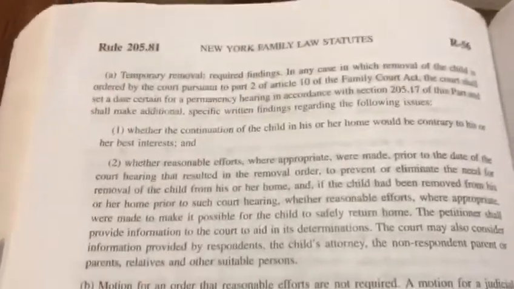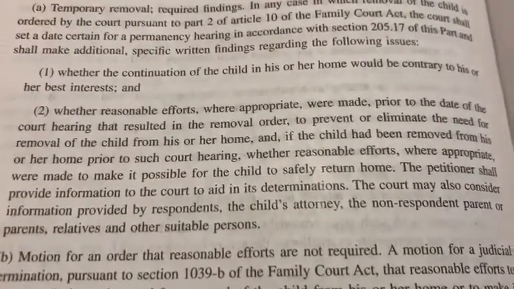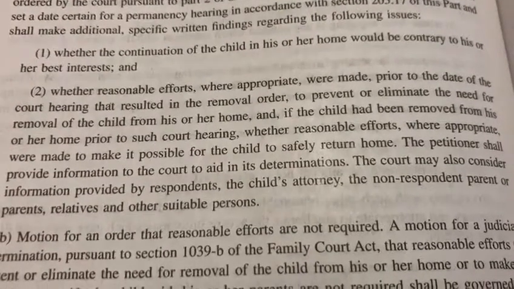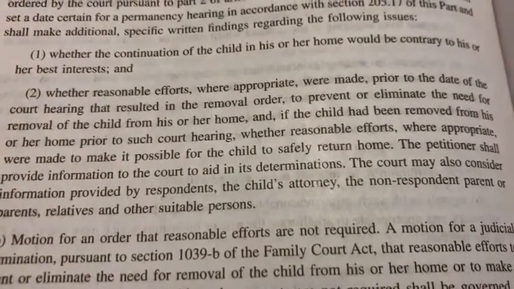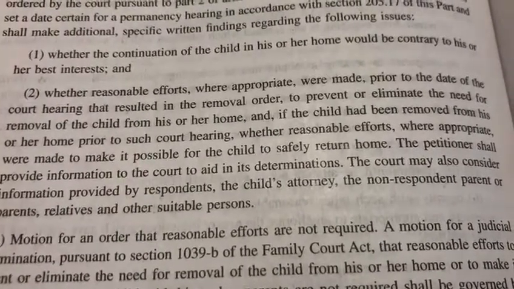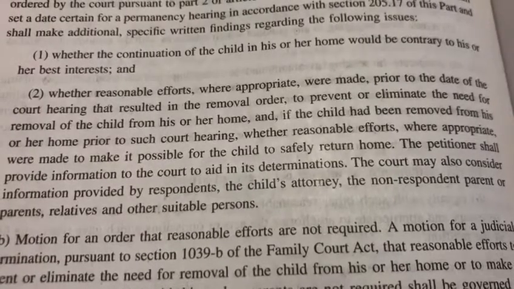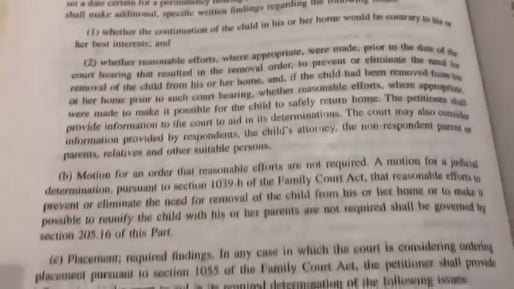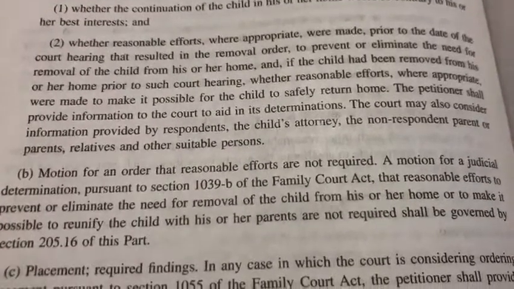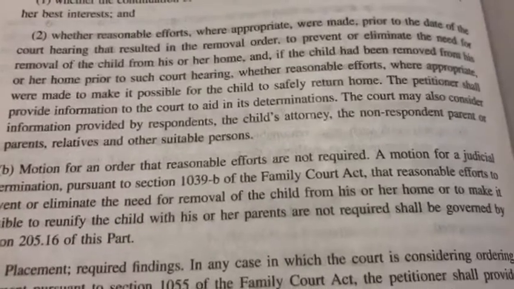There are two issues. 1. Whether the continuation of the child in his or her home would be contrary to his or her best interests, and whether reasonable efforts, where appropriate, were made prior to the date of the court hearing that resulted in the removal order to prevent or eliminate the need for removal of the child from his or her home. And if the child had been removed from his or her home prior to such court hearing, whether reasonable efforts, where appropriate, were made to make it possible for the child to safely return home.